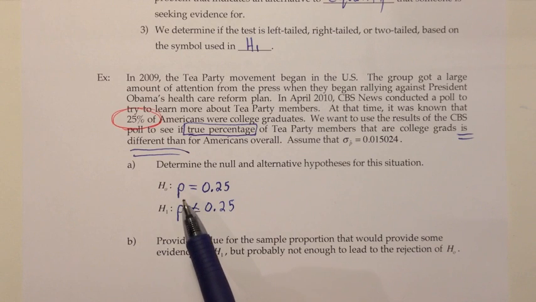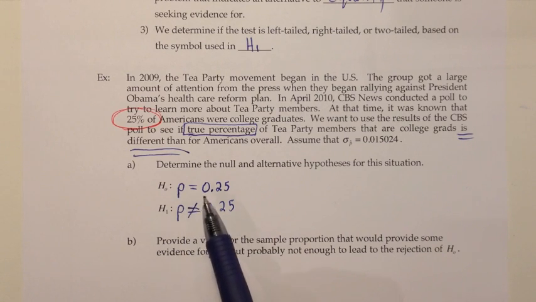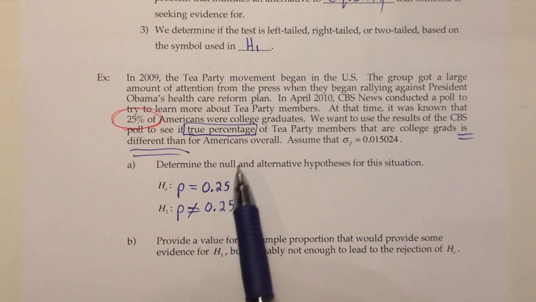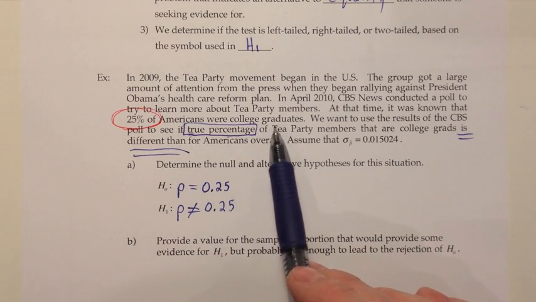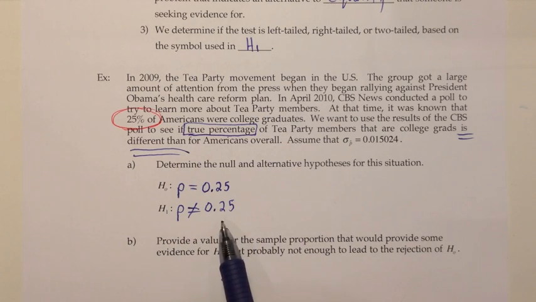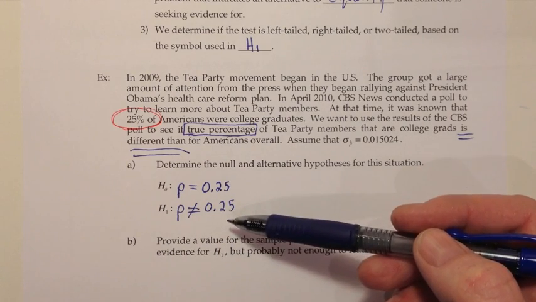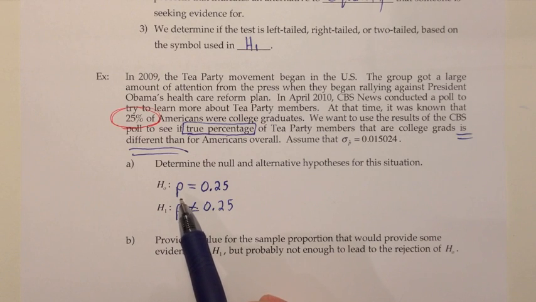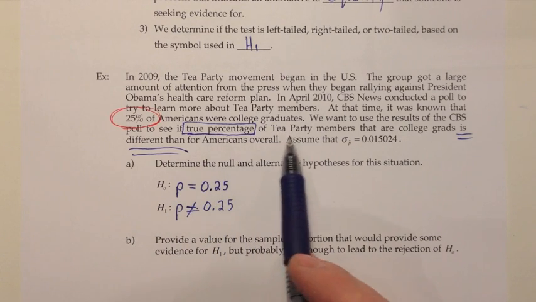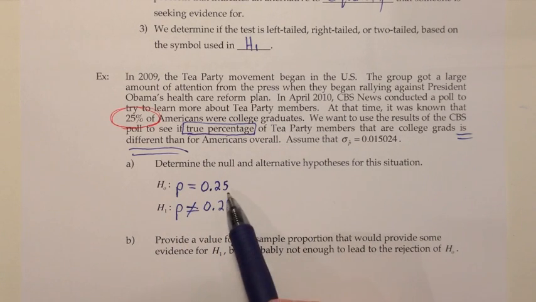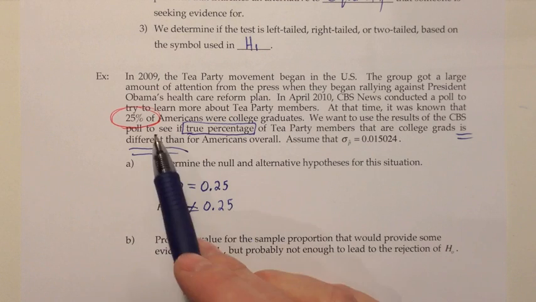Just a quick comment here. There's a tendency to think that this p in the first line is for Americans overall and that the p on this line is for the Tea Party members, but it's actually not like that. It's a left-right thing rather than a top-bottom thing. The p here that we're trying to talk about is the true percentage of Tea Party members, and the 0.25 is for all Americans.